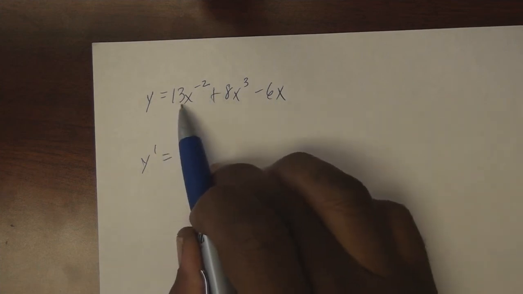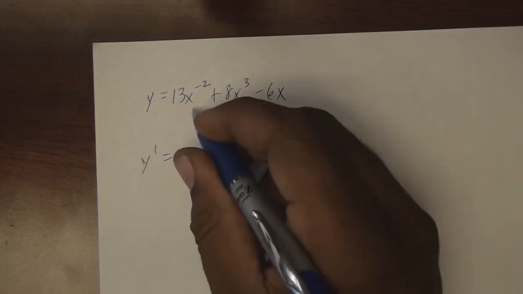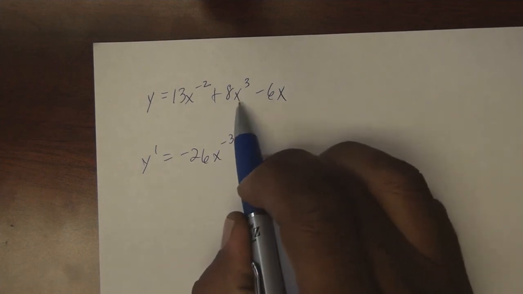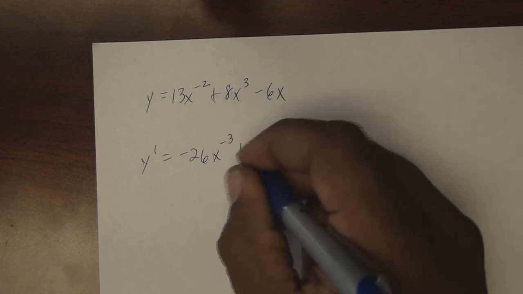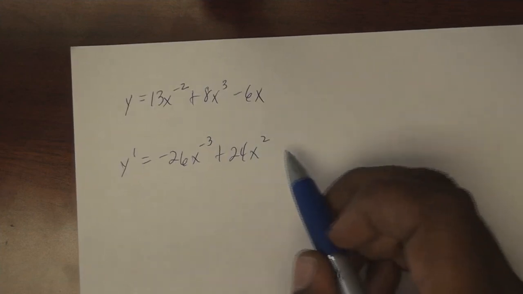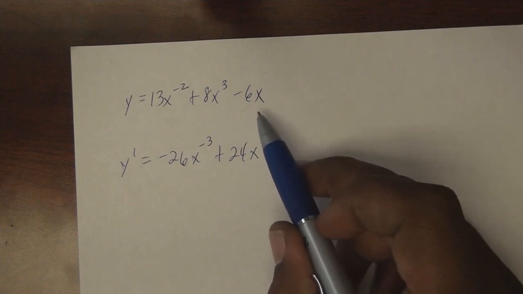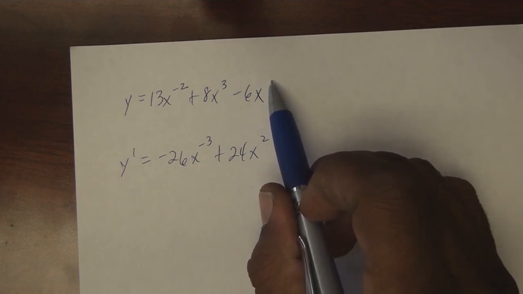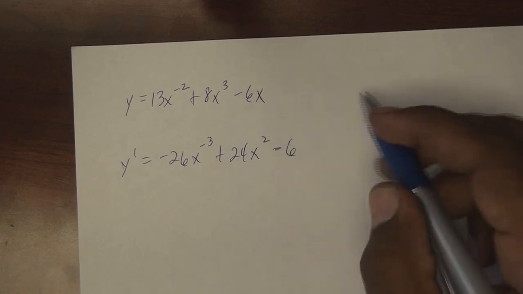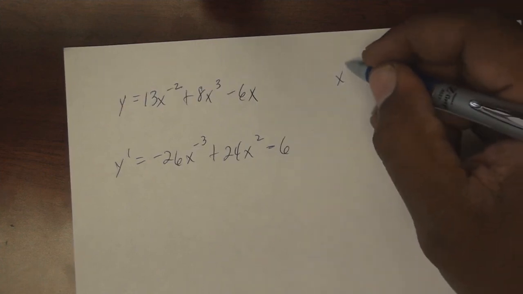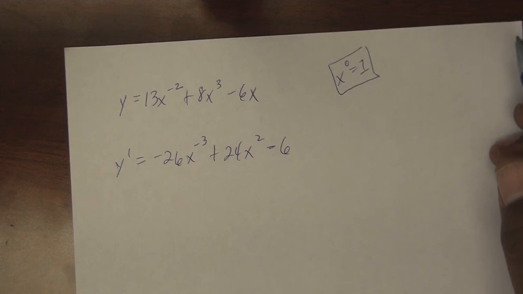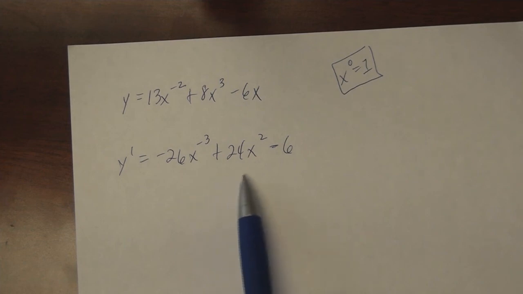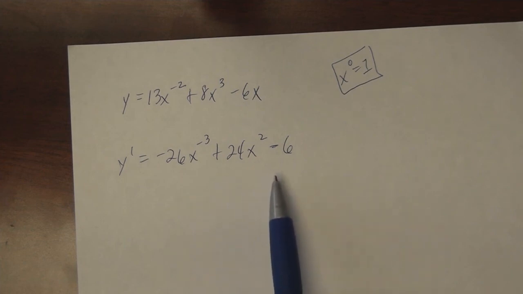We'll treat negative 2 as a multiplier. We have negative 26. We'll subtract 1 from our exponent. We'll use the power rule for our second term, treating 3 as a multiplier. We'll subtract 1 from our exponent. And we'll also apply the power rule to our last term. Remember that x has an understood exponent of 1. We'll treat that as a multiplier. Subtract 1 from our exponent, and recall that any number raised to the 0 power is equal to 1. So we have our derivative as negative 26x to the negative third plus 24x squared minus 6.